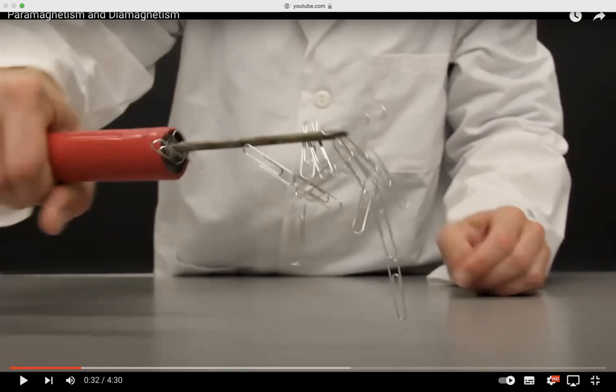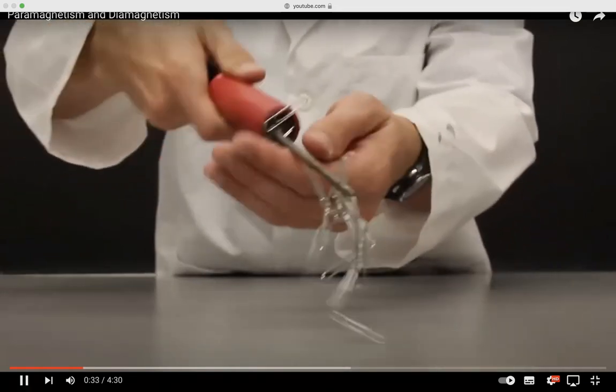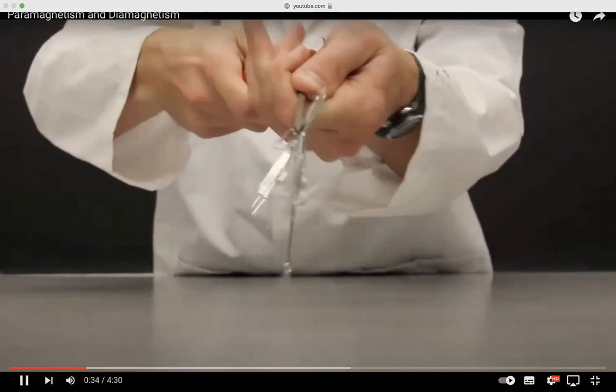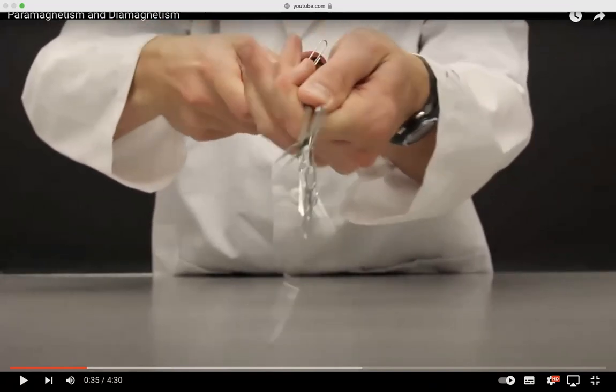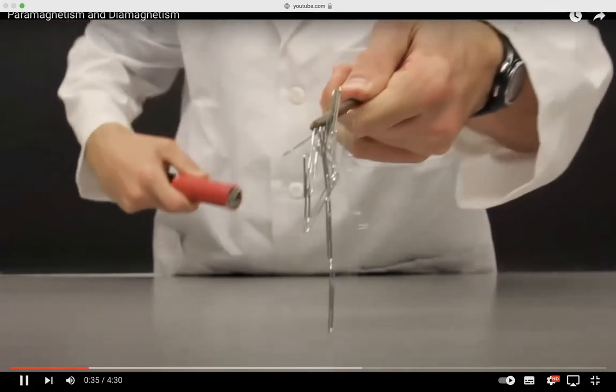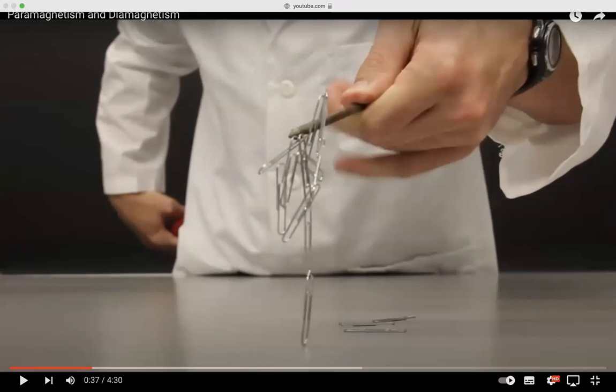Now, the most important part: the effect is strong. So what will happen if the nail is disconnected from the magnet? See? Even after the magnet is removed, what is happening? It is still able to exhibit magnetism because the induced magnetic field in that nail is getting retained. And this property of ferromagnetic substances is called retentivity.